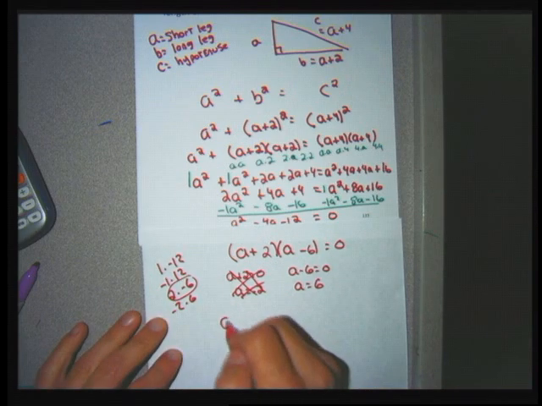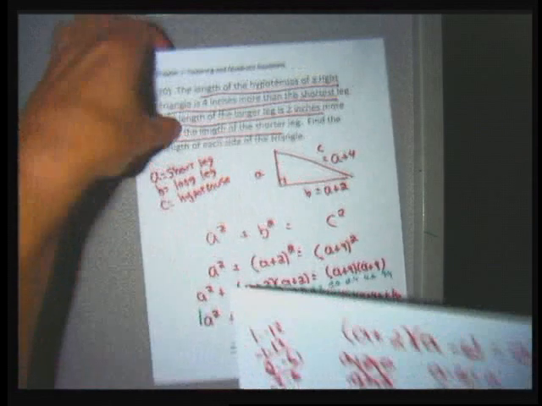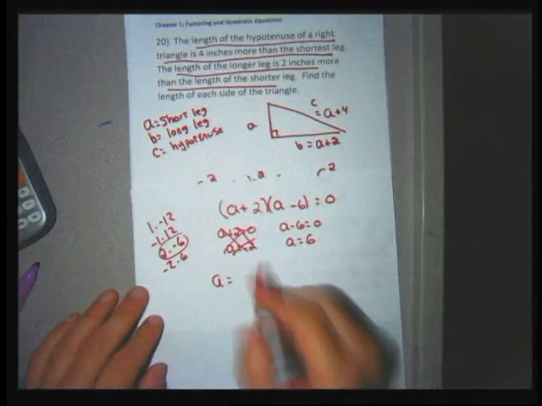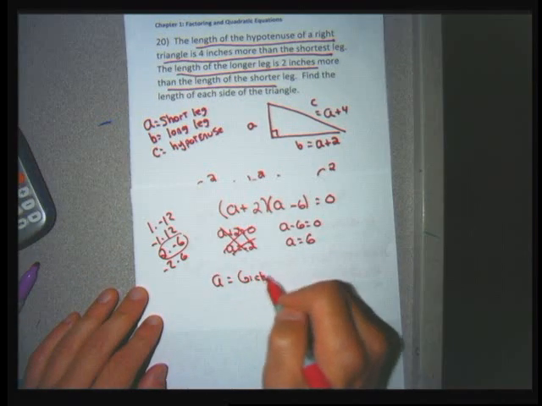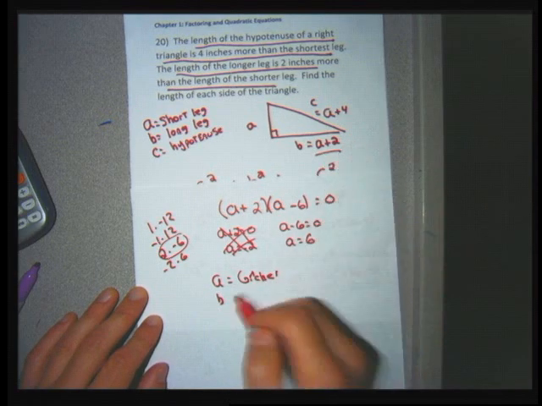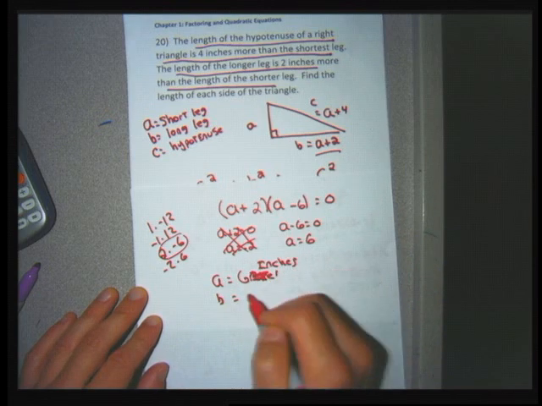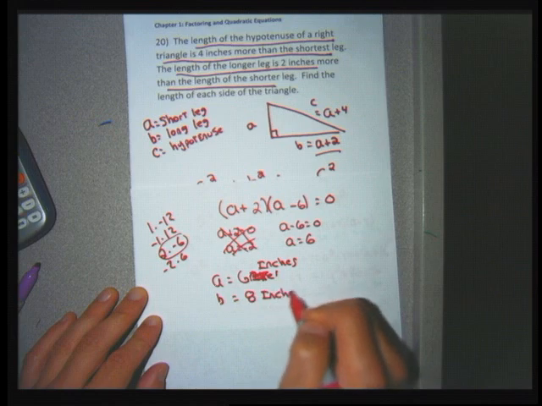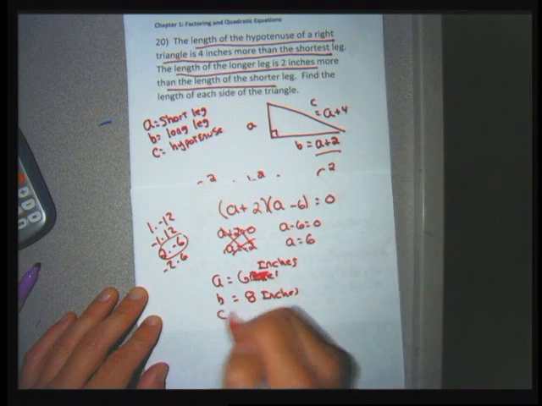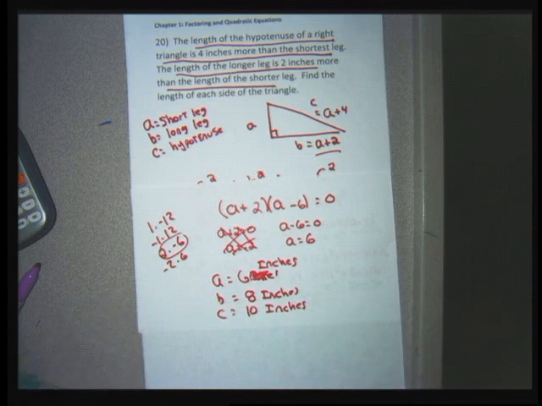So a is going to be 6, and if I read through the problem again, it's inches. So I'm going to say the side A is 6 inches. B is a plus 2, so it's going to be 8 inches. And C is a plus 4, and 6 plus 4 is 10 inches. So I'm done. I'll just move on to the next right triangle problem.